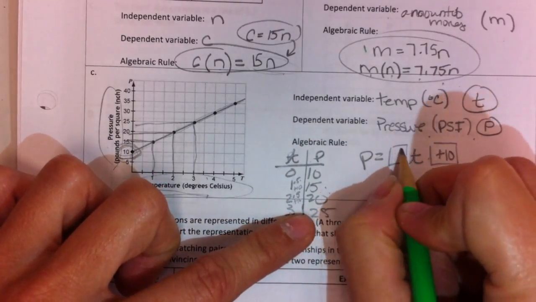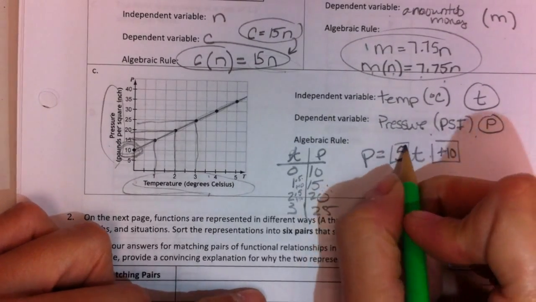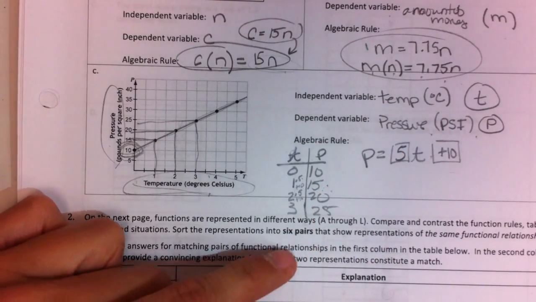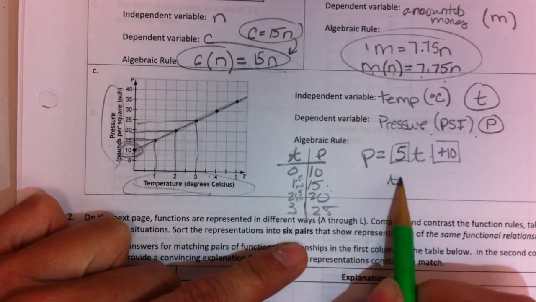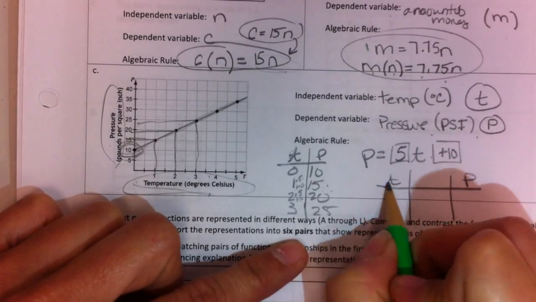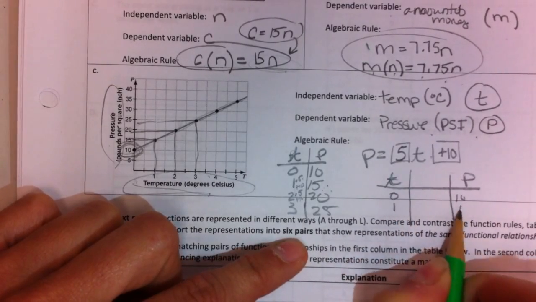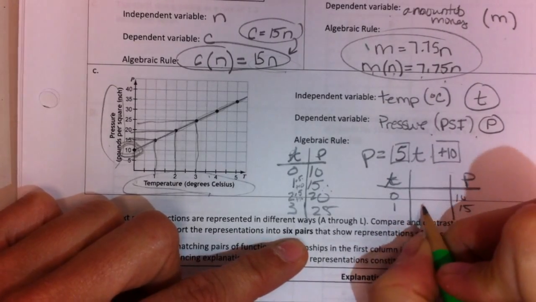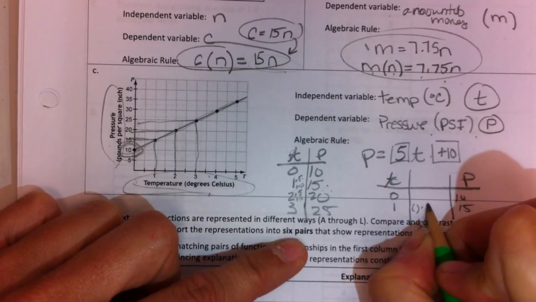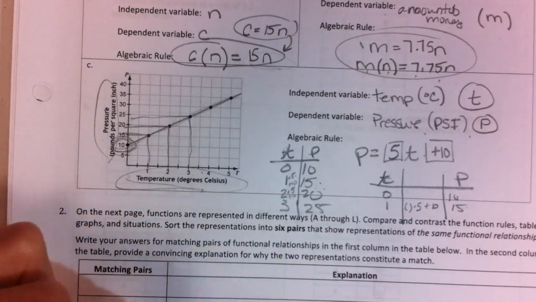So you're multiplying by 5 and then adding 10. If you wanted to show the process in there, which a lot of you probably still need to do, 0, 10, 1, and 15, you can. So we're saying that the input times 5 plus 10 equals 15. And you could do that as well.